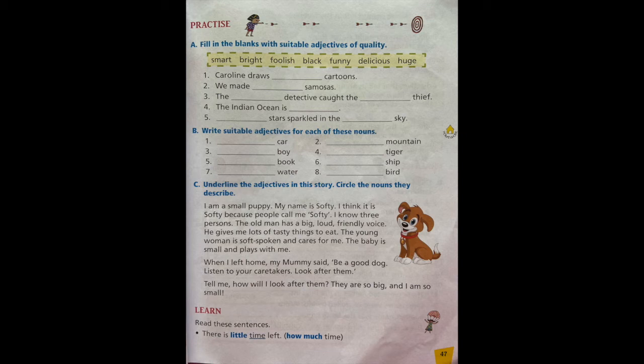The young woman is soft spoken and cares for me. How is the woman? Young. Underline young, circle woman. Is soft spoken and cares for me. Okay, let's continue. The baby is small. Baby is small.